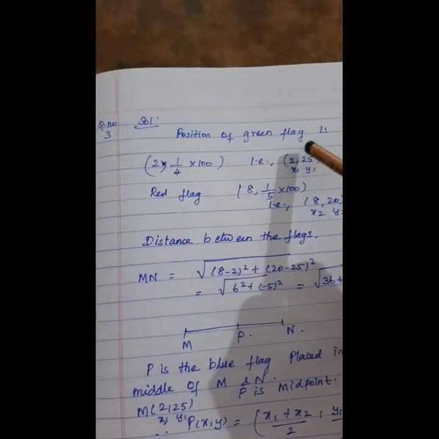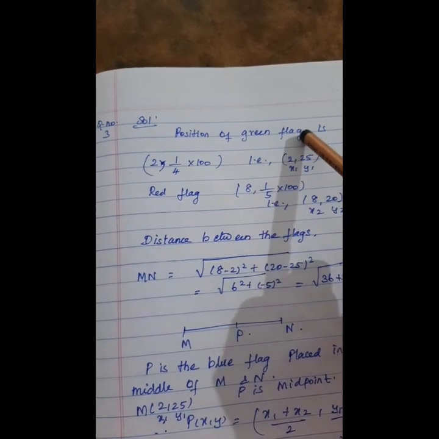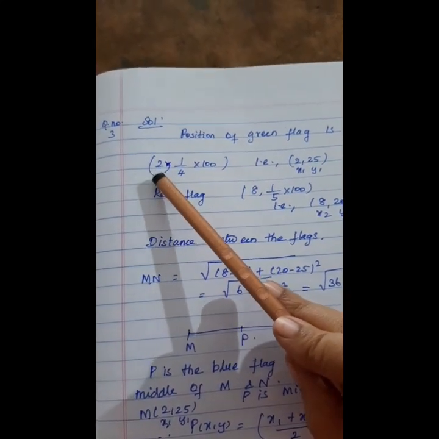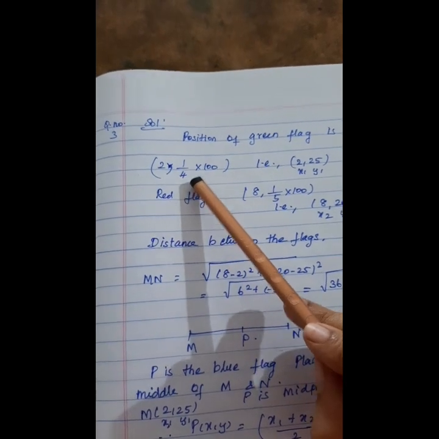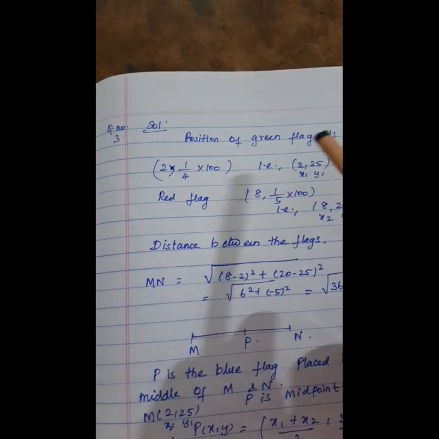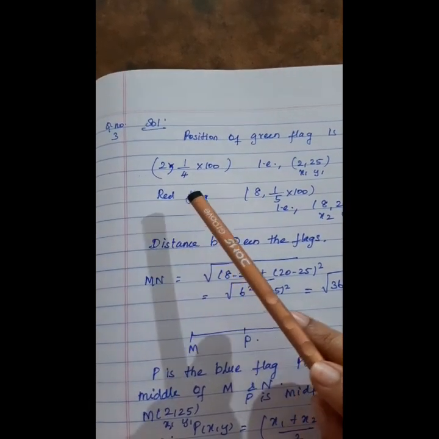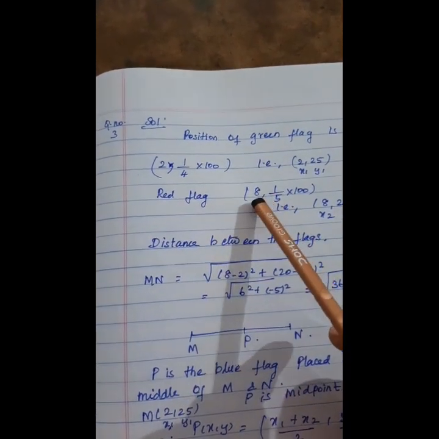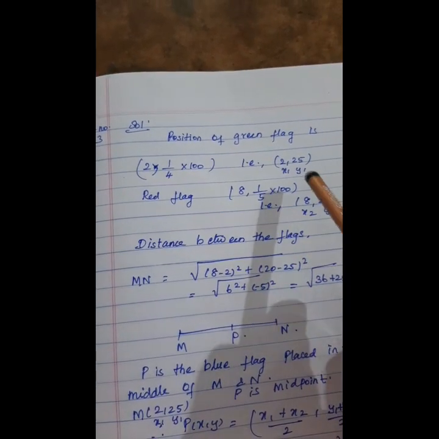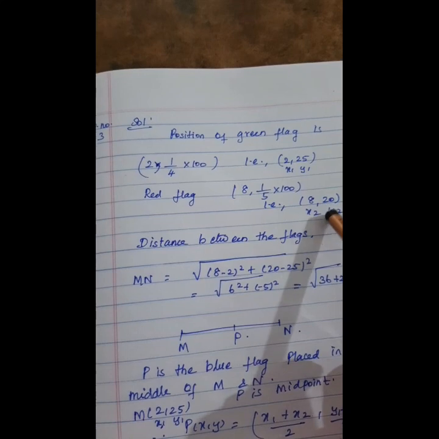So the sum goes like this: the position of the green flag is 1/4 of the second lane comma 1/4 of the 100 flower pots. So it is 2 comma 25. And the coordinates of the red flag are 8th lane comma 1/5 of 100, that is 8 comma 20. So this is your first point, this is your second point.